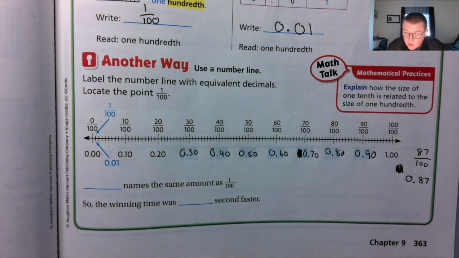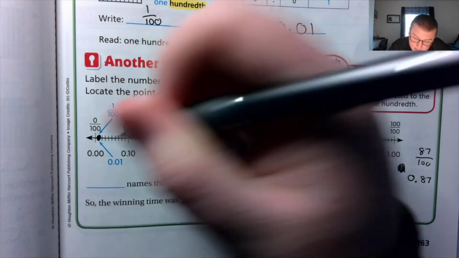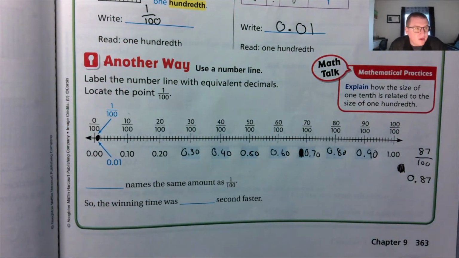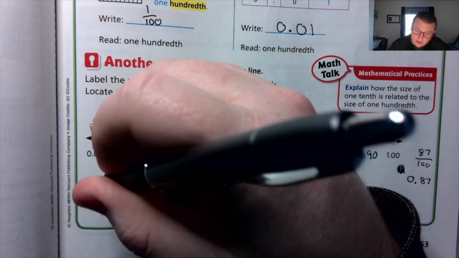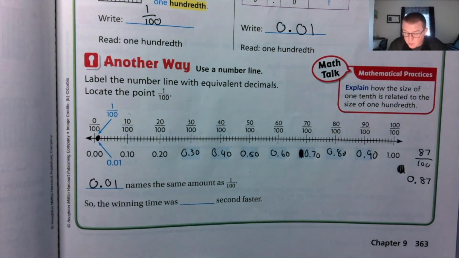Let's go back. We're locating the point of 1/100th, which is this very first dot. I'm going to make it bigger so we can see it there. And it says, blank names the same amount as 1/100th. Well, it's going to be 0.01, or 1/100th names the same amount as 1/100th.